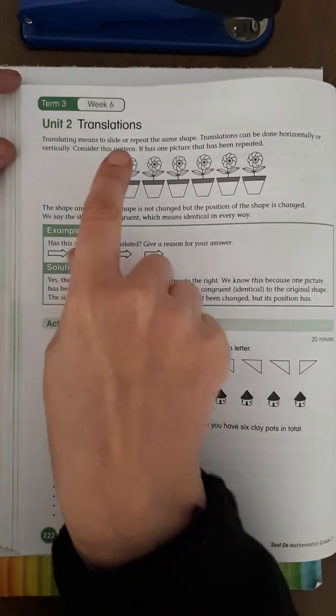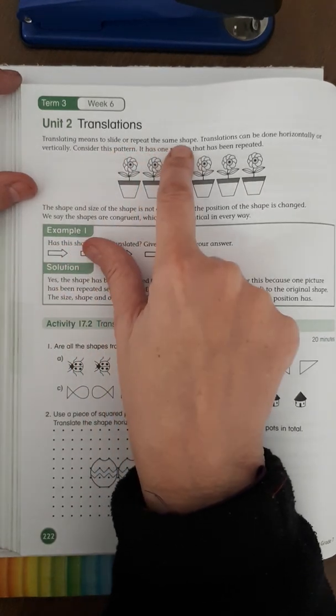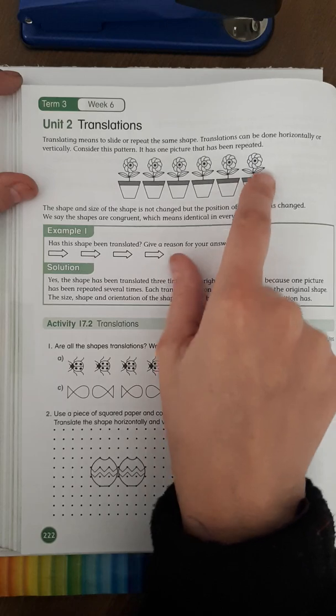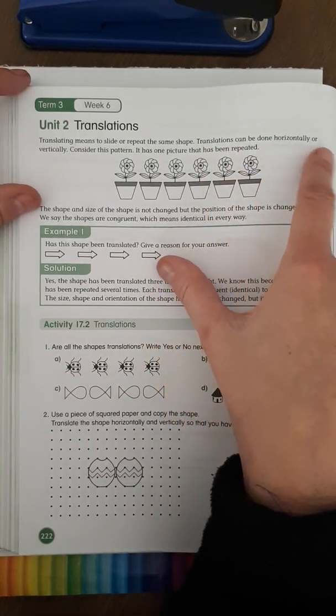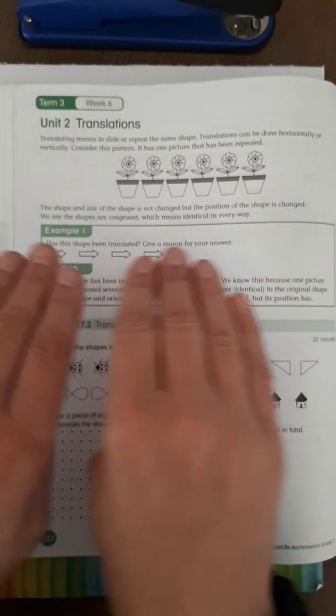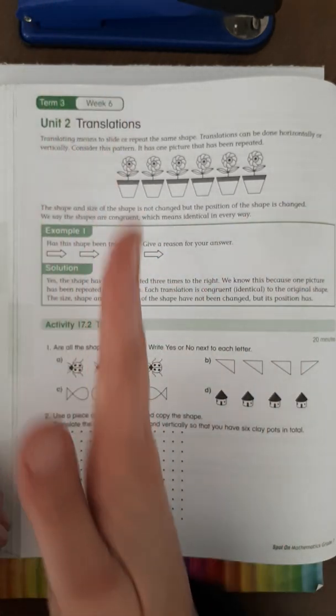Okay, we are talking about translations today. So, translating means to slide or repeat the same shape. We are sliding it. Okay, translations can be done horizontally or vertically. Horizontally, it's a line like this. If you think of the horizon, if you look at the horizon, vertically upwards.